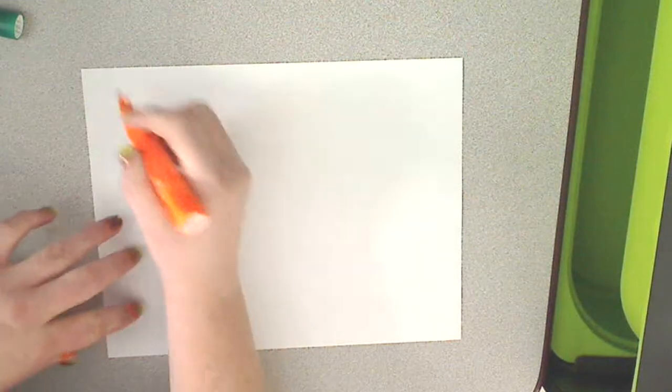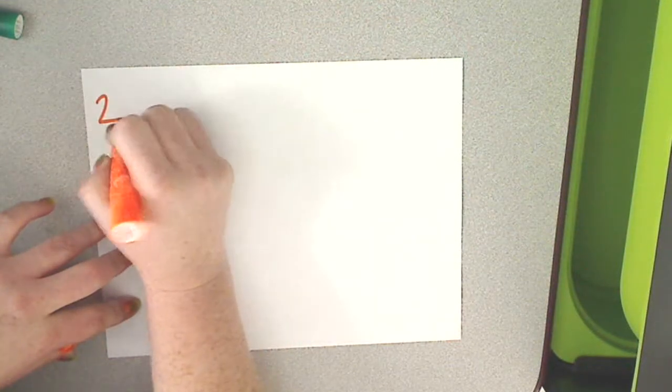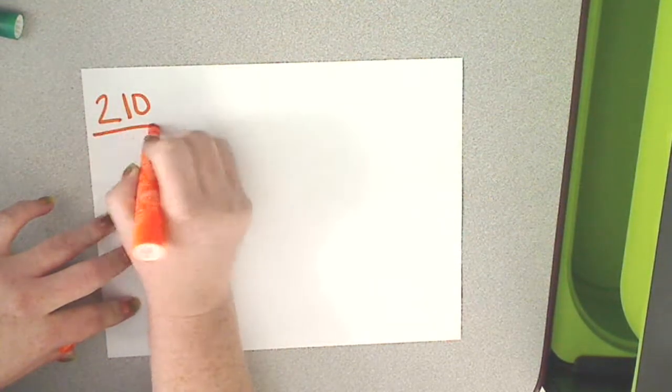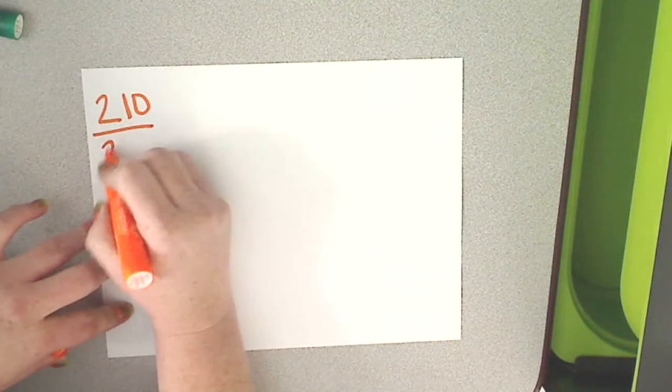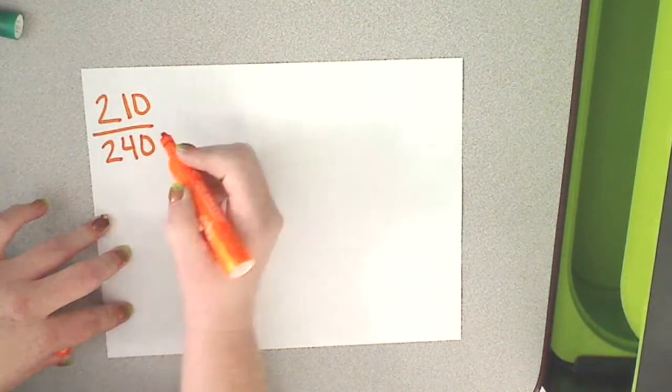All right, let's take a look at our last example this morning. This one's going to make you think quite a bit more, so I'm going to turn this to the side a bit. I'm going to start by writing our fraction, which is 210 out of 240.